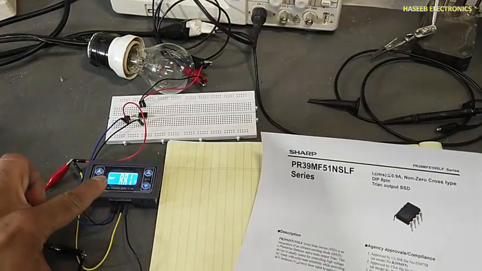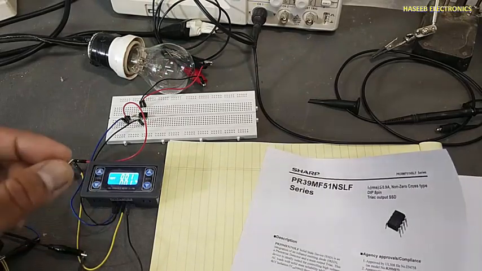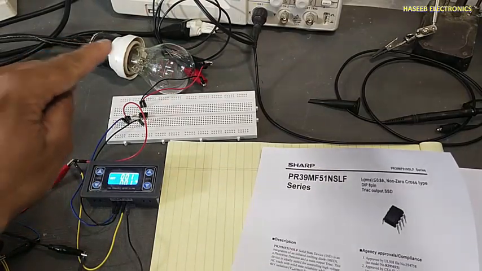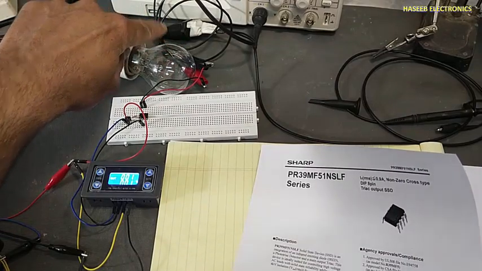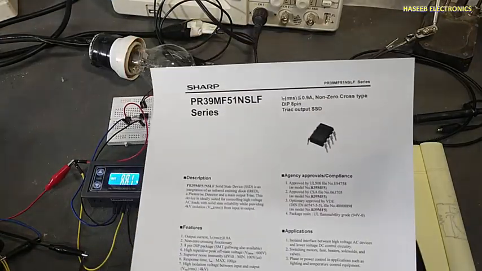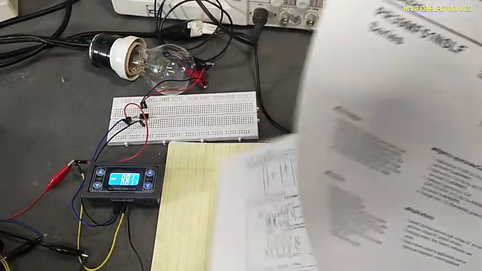When we are using a processor to control the voltage for any load, here I am using a 220 volt AC load. If you don't have good practical experience in power electronics, never try to do this experiment.